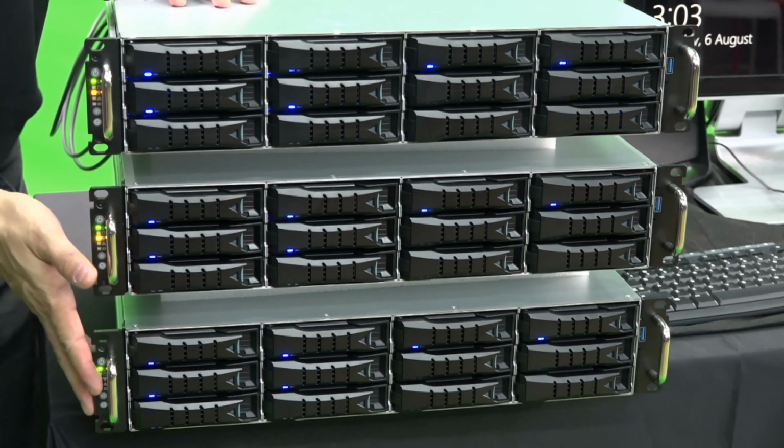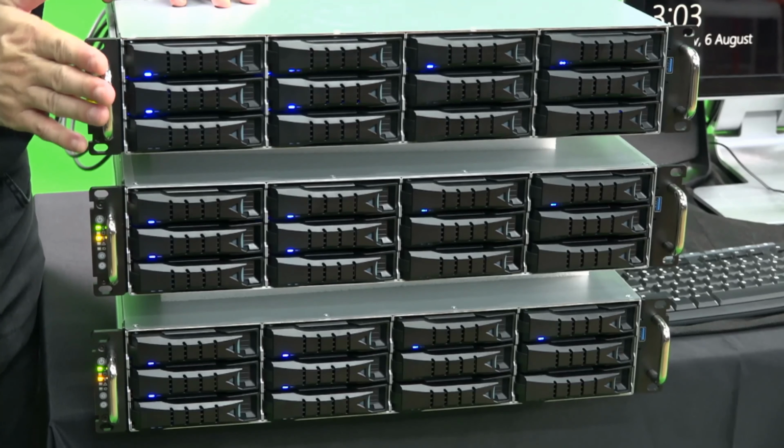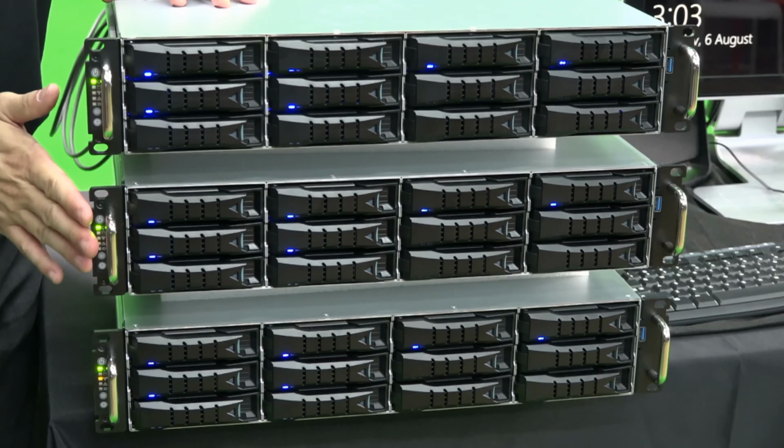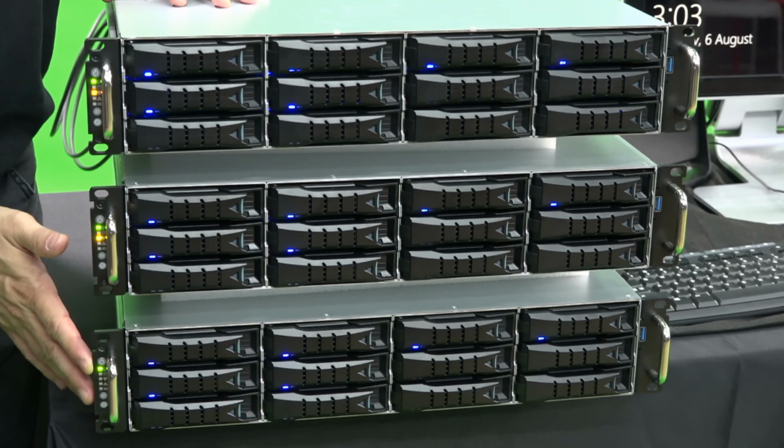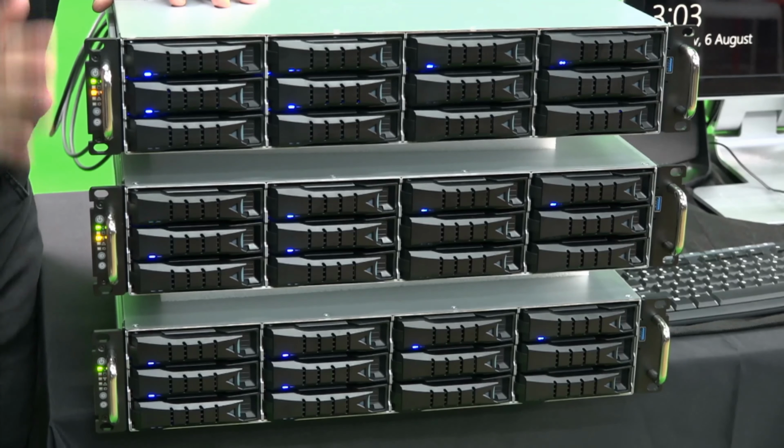Okay, let's take a look at the front panel. You can see now all 3 servers. This is an LED indicator to show that all 3 servers are powered. So they are all 3 running.